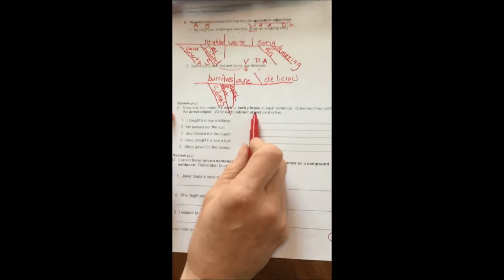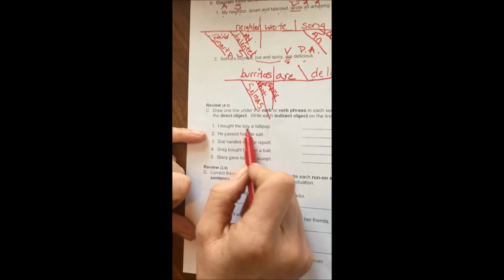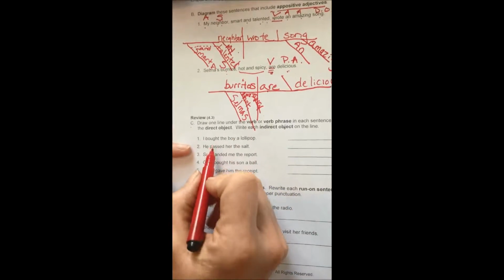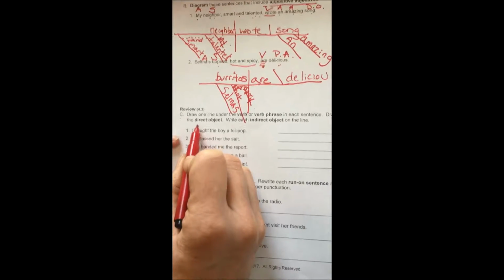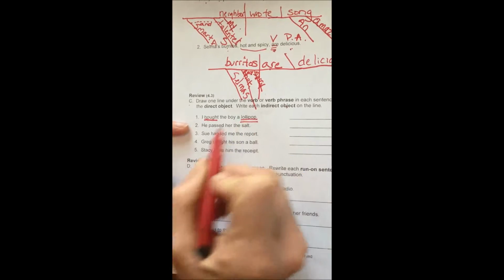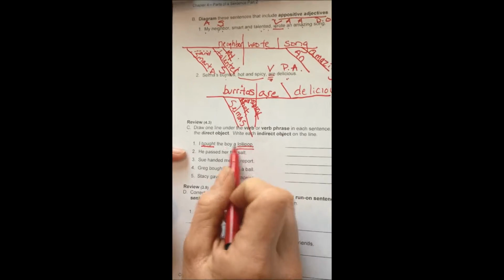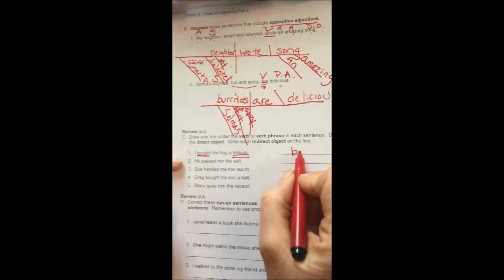Okay, next section 4.3 is review. It says draw one line under the verb or verb phrase in each sentence. Draw 2 lines under the direct object and write the indirect object on the line. Okay? I bought the boy a lollipop. Okay? The verb is bought. So underline the verb. I bought what? I bought lollipop. Direct object. And to whom did I buy the lollipop? The boy, which is my indirect object.